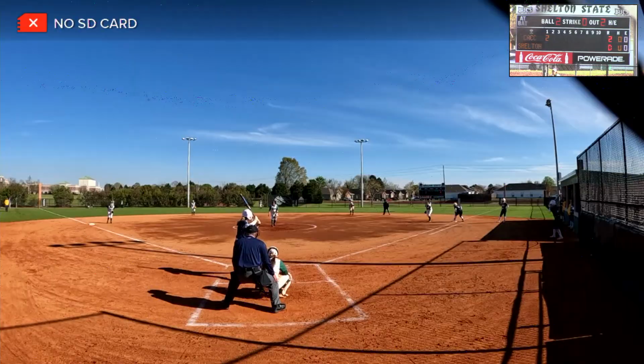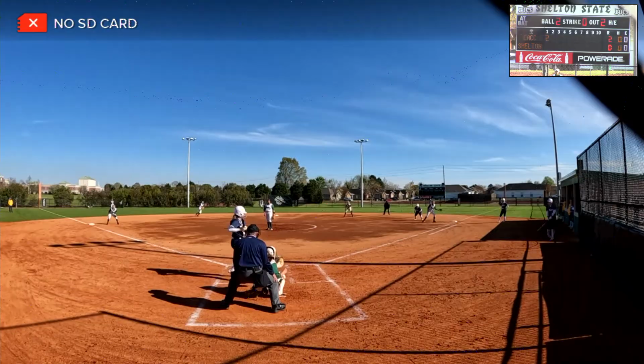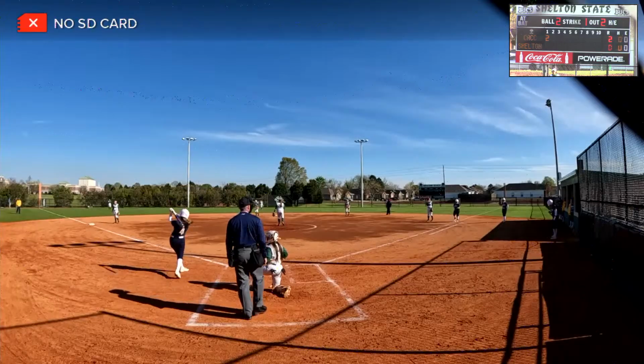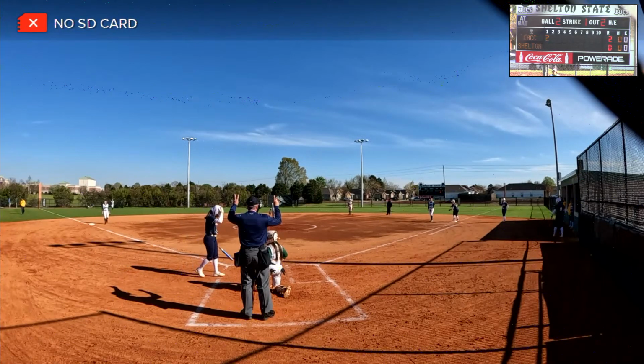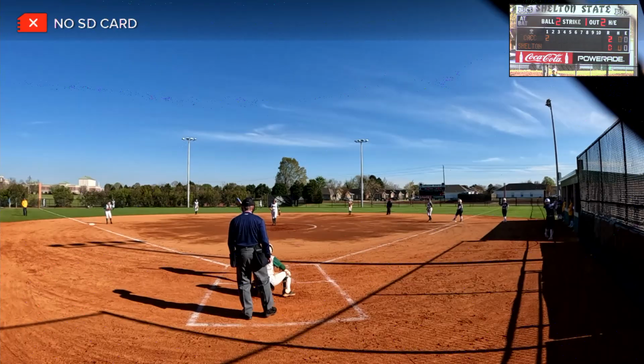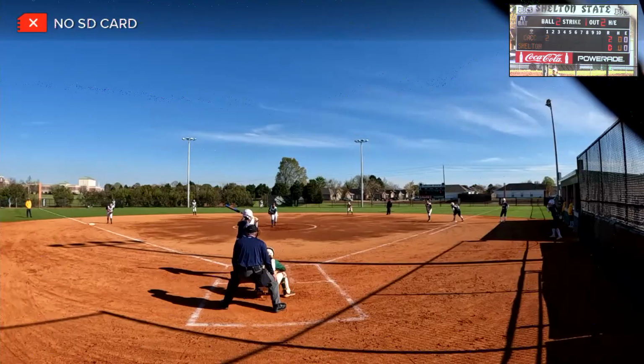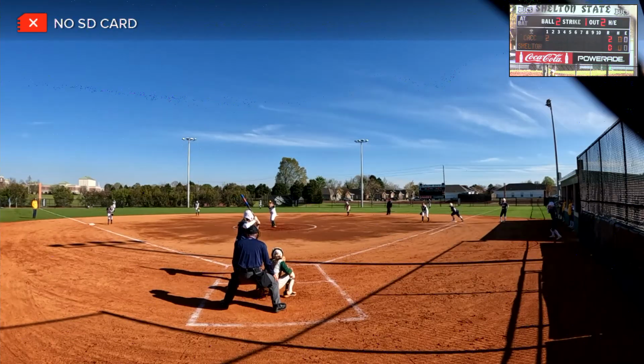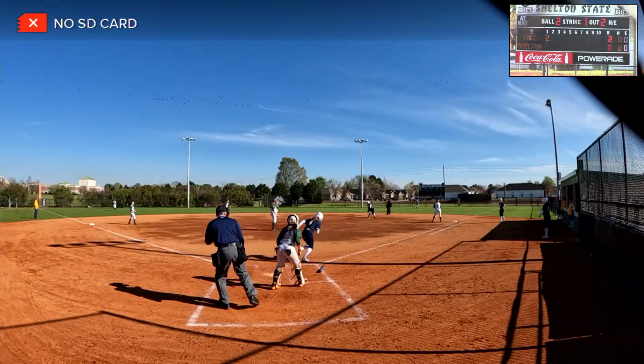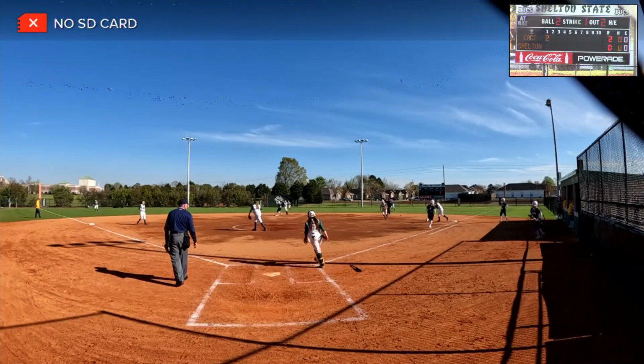Now the 2-0 pitch. That's right in there. Here's the 2-1 pitch from Elizabeth Brooks. On the ground toward second.